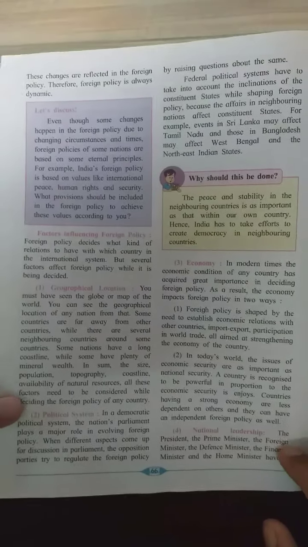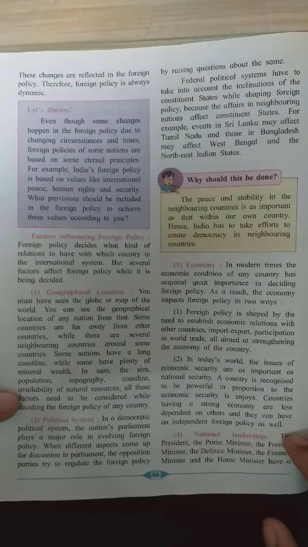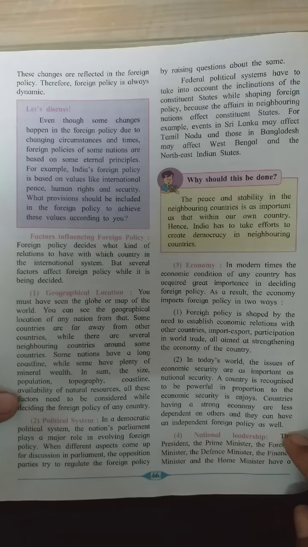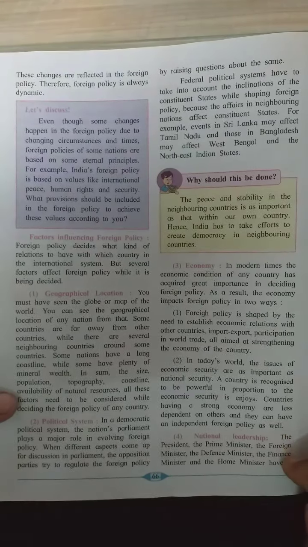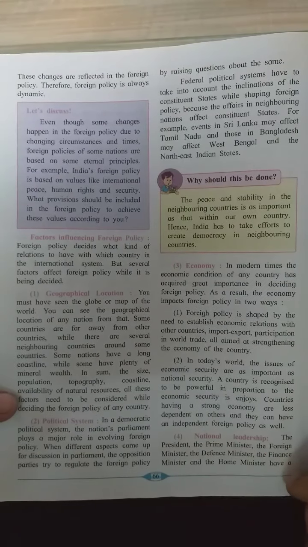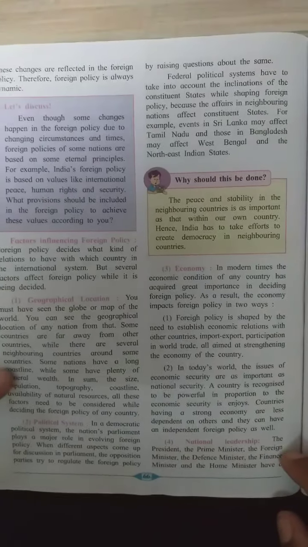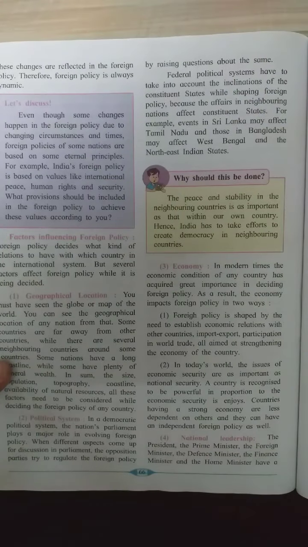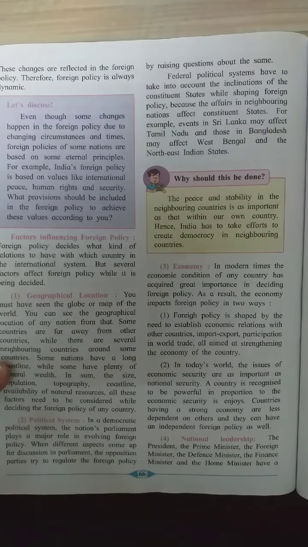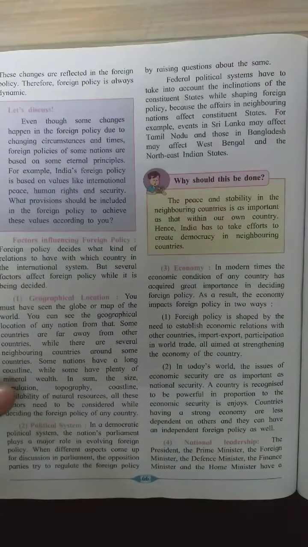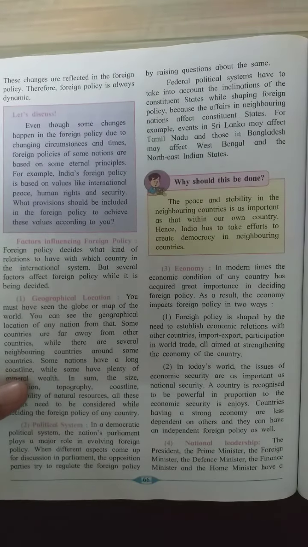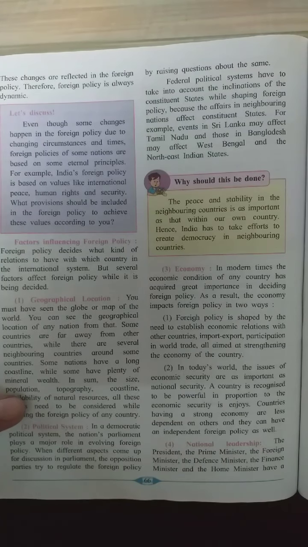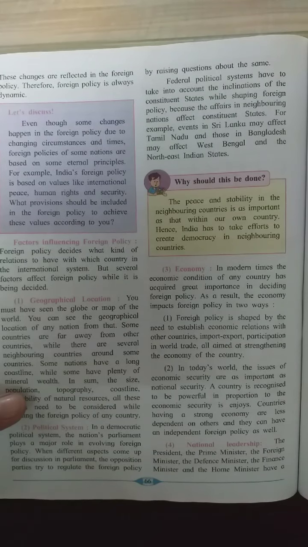Second is political system. In a democratic political system, the nation's parliament plays a major role in evolving foreign policy. When different aspects come up for discussion in parliament, the opposition parties try to regulate the foreign policy by raising questions about the same. This is in democratic nations, because there is a party system, the ruling party as well as the opposition party. So both have to speak out and come out with a common consensus for a good foreign policy.